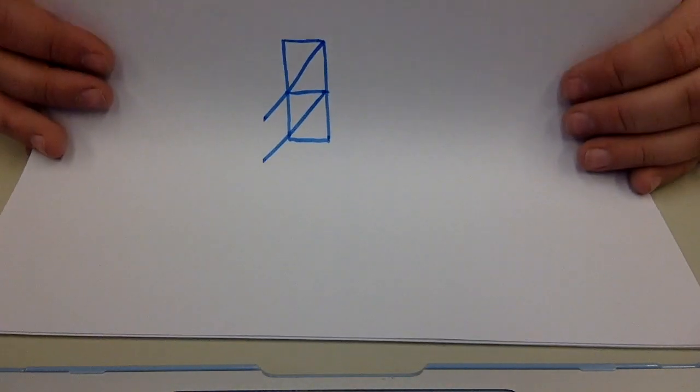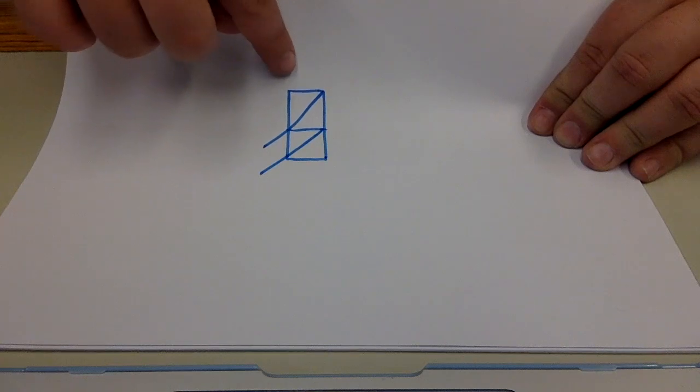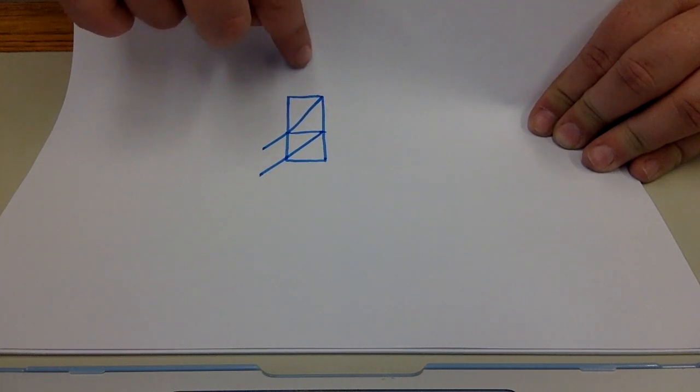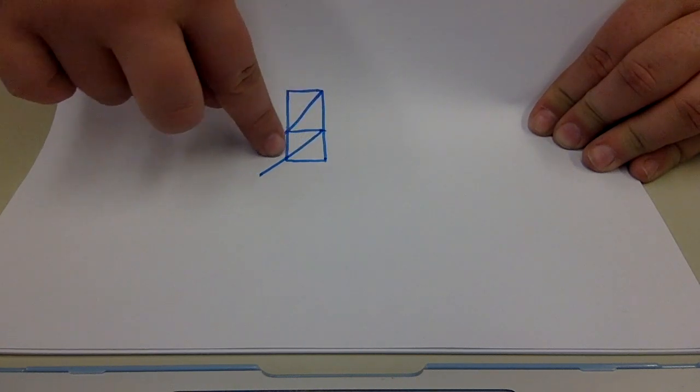And then this is what you should have looking at you. You should have the two boxes you can see for two digits, a space at the top for a one digit, and then the diagonal lines going down.